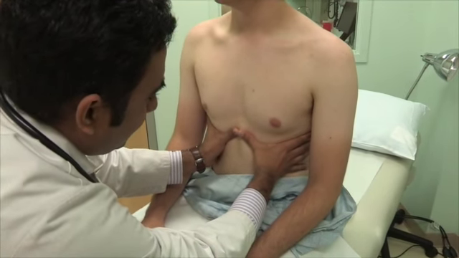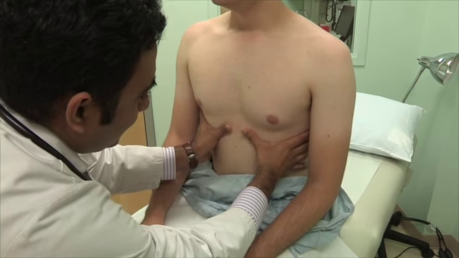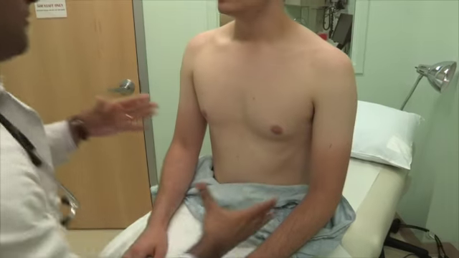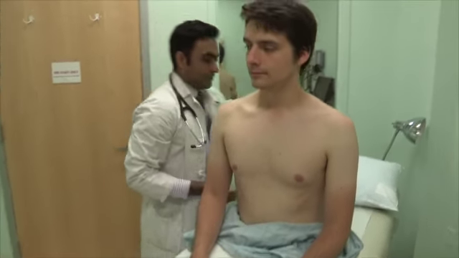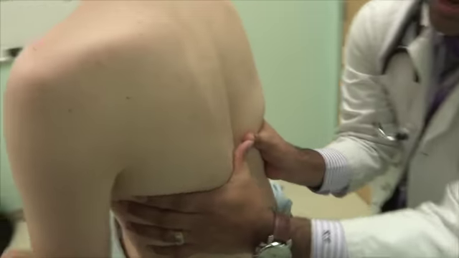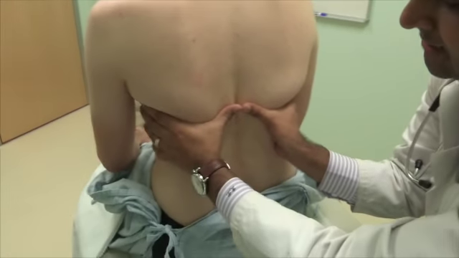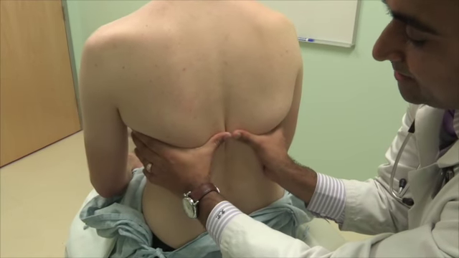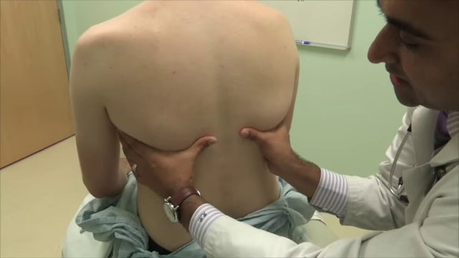So that is the respiratory excursion. Okay, we can do the same thing on the posterior side. So holding the chest wall and asking the patient to take a deep breath again. As you see, the fingers are separating evenly on both sides.